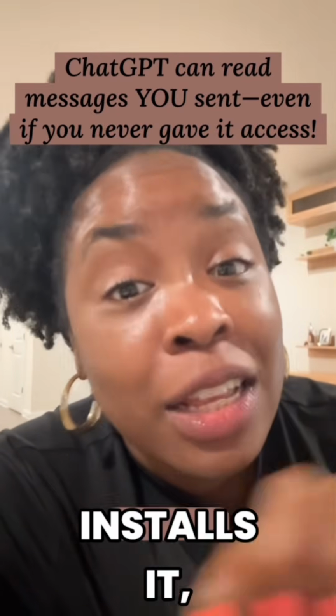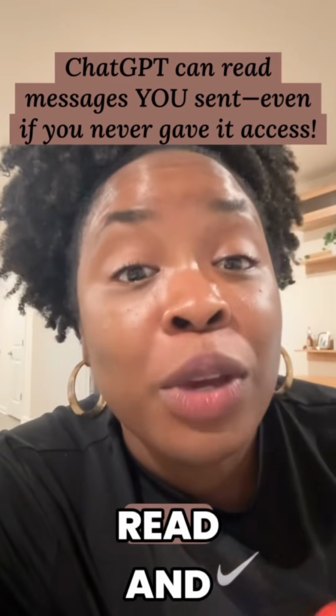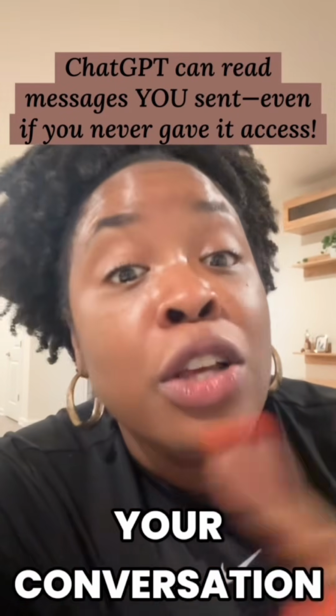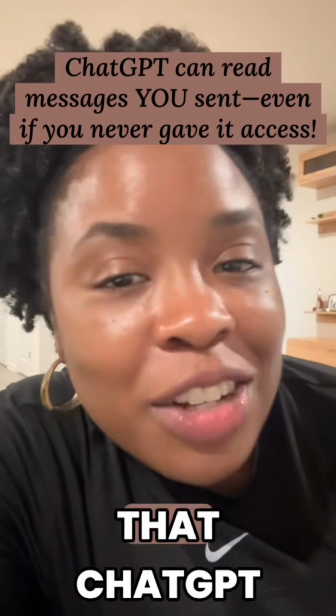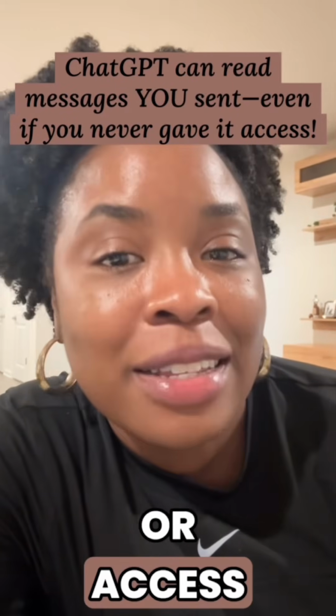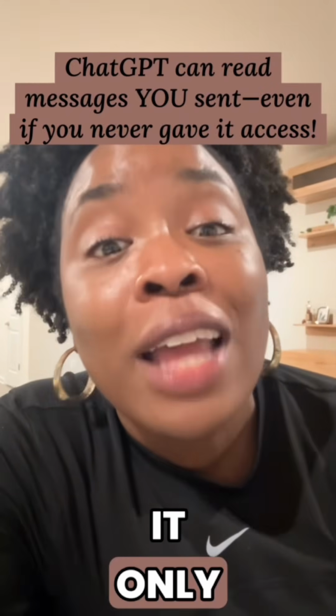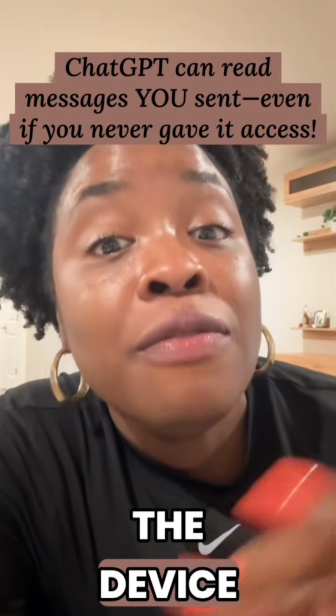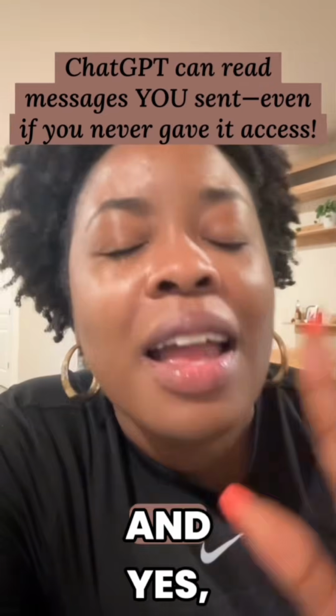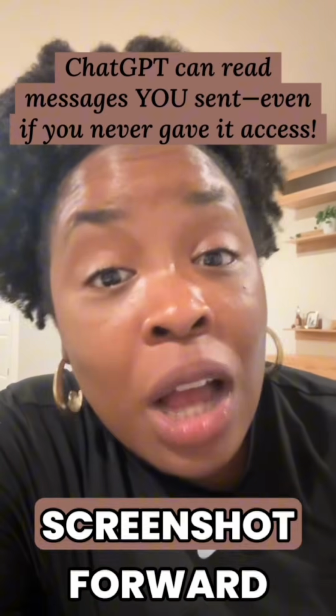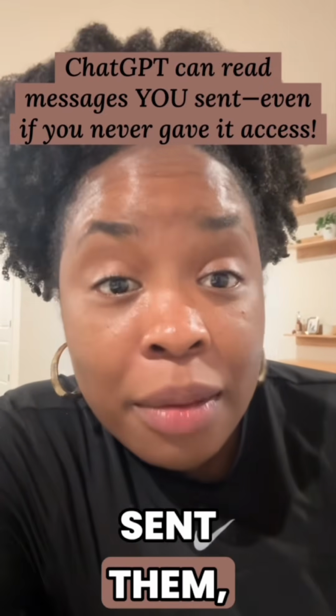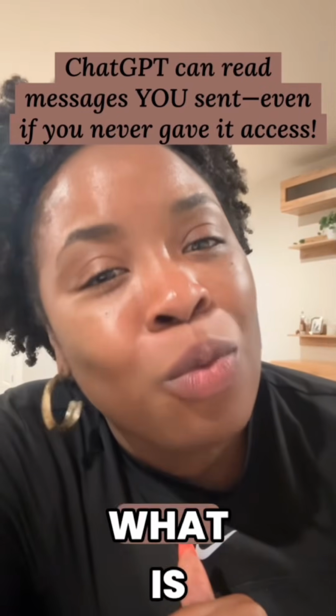If someone you text installs it, ChatGPT may be able to read and analyze a copy of your conversation stored on their Mac. That does not mean that ChatGPT can enter your phone or access every conversation you have ever had. It only has access to the messages available through the device of the person who granted the access. And yes, people have always been able to screenshot, forward, or upload messages you sent them. But this kind of changes the scale of what is possible.